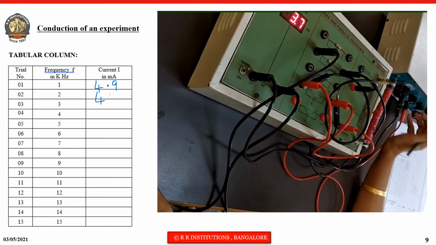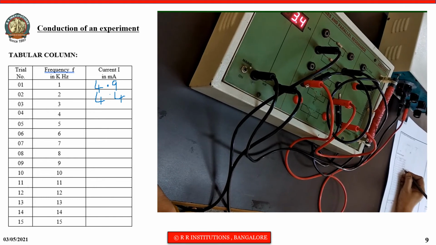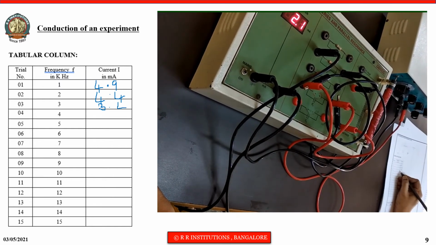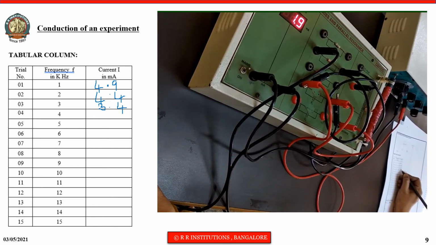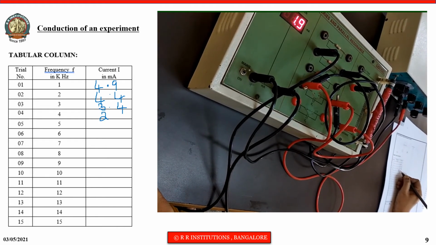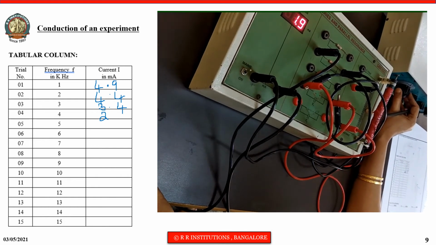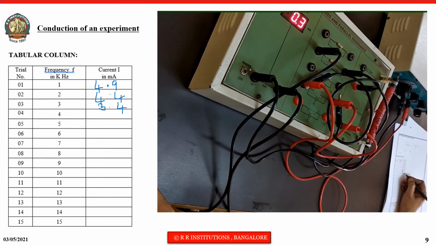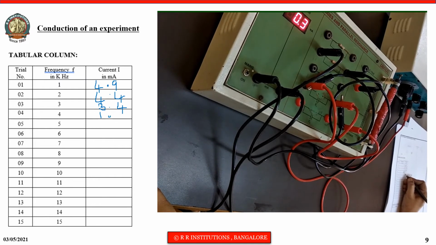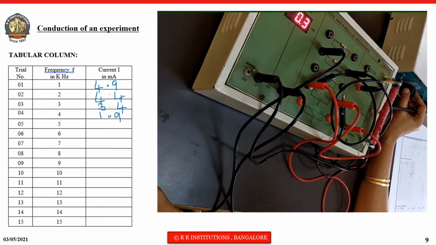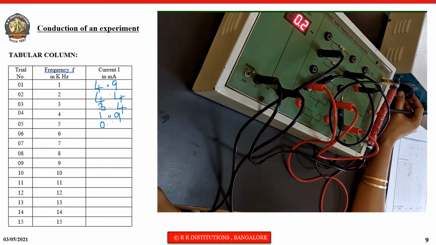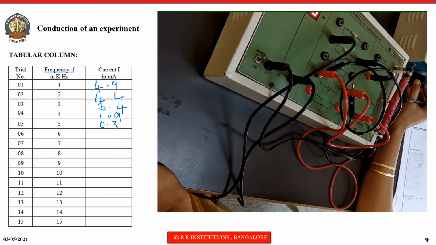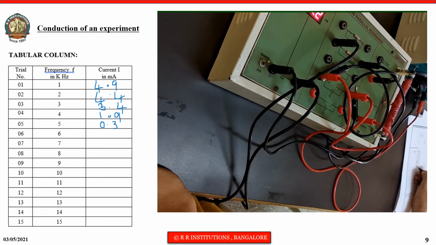For 3 kilohertz, the current is 3.4. For 4 kilohertz, the current is 1.9 milliampere. For 5 kilohertz, the current is minimum.